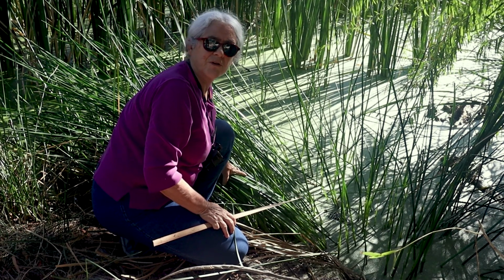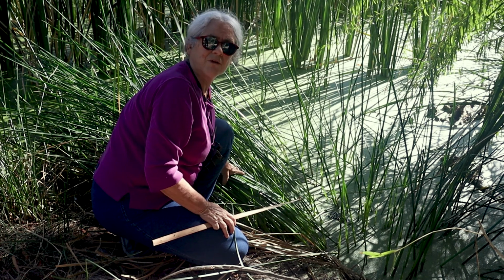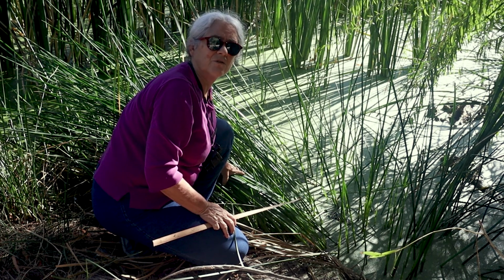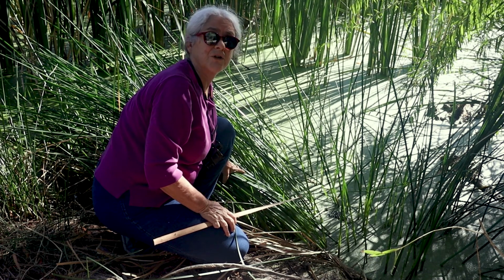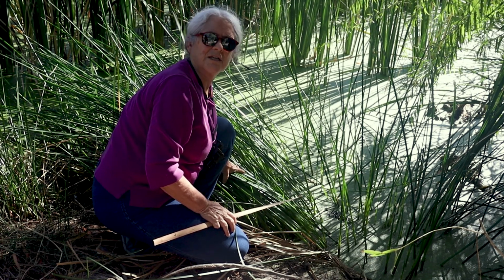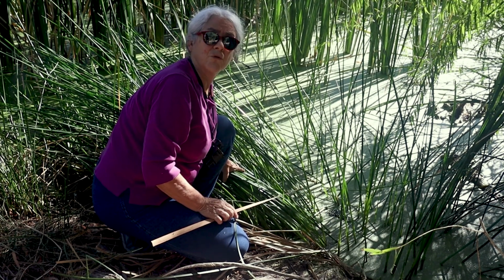These plants are very simple in appearance. They have a pair of tiny little green leaves that have oil in them that helps the plant float. And then descending from the two leaves is a single white root.